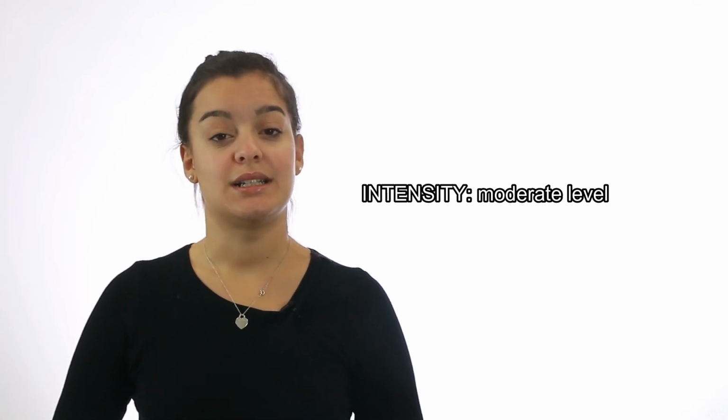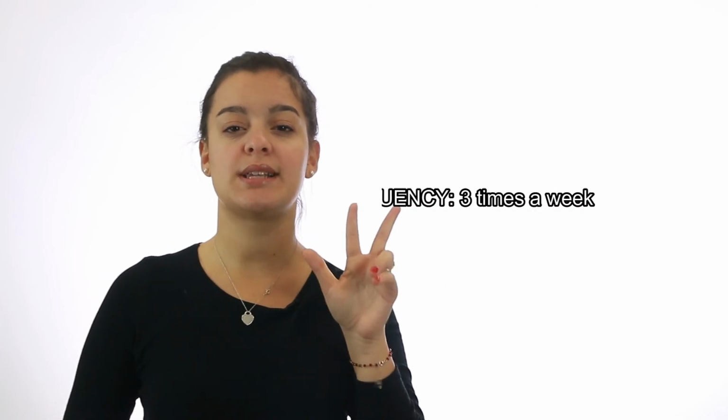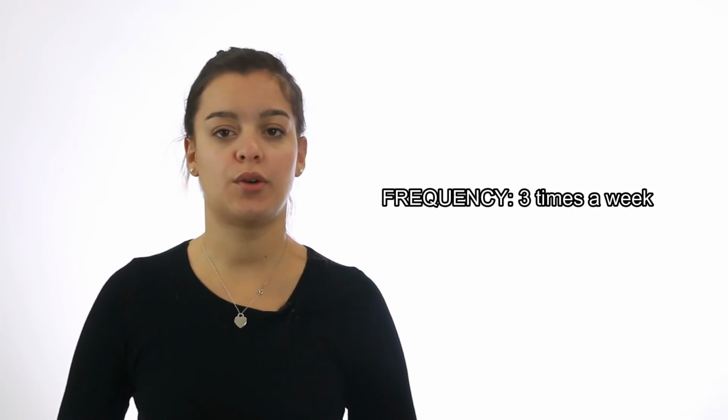The initial intensity should be set at a moderate level, and it can be increased based on the response of the patient during the exercises. The ideal frequency is 3 times a week in order to not overload or stress the physical capacity.